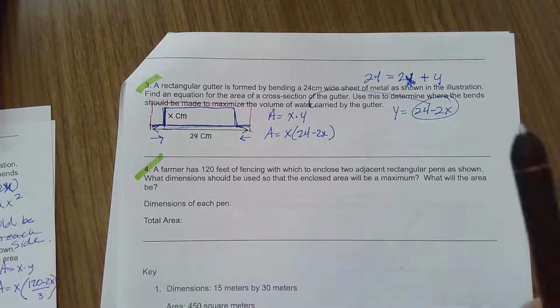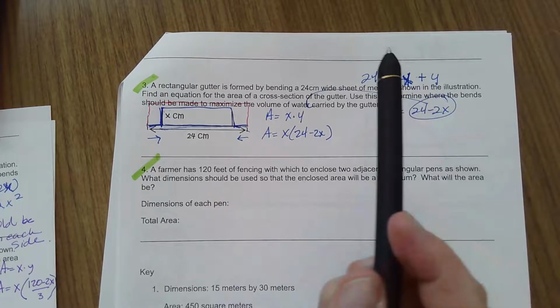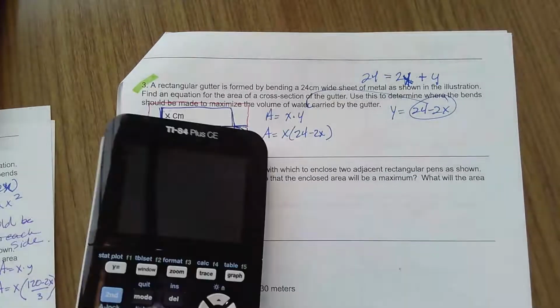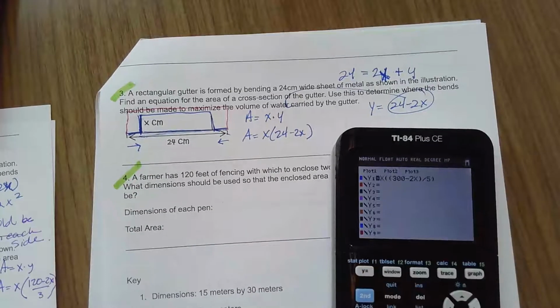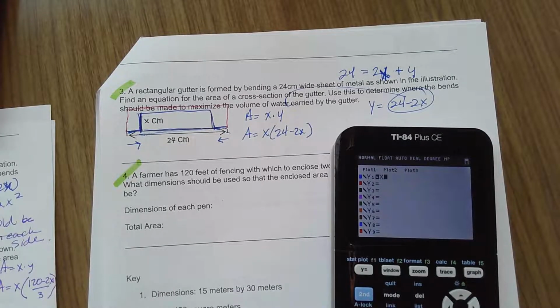So this one was a little bit different. It gave you the perimeter, but it wasn't in quite the same terminology. All right, the process is still the same. So go to your y equals, we're going to go with x times, and then I'm going to clear this out of here, x times 24 minus 2x, close parenthesis.